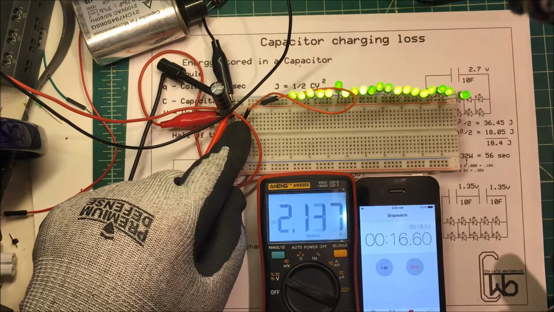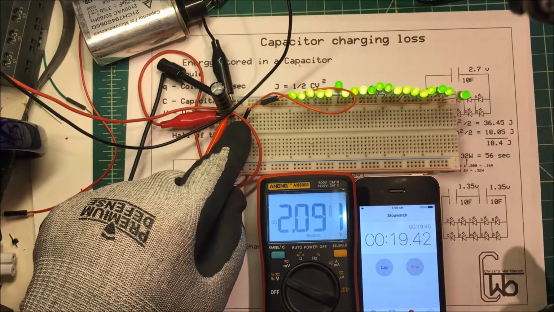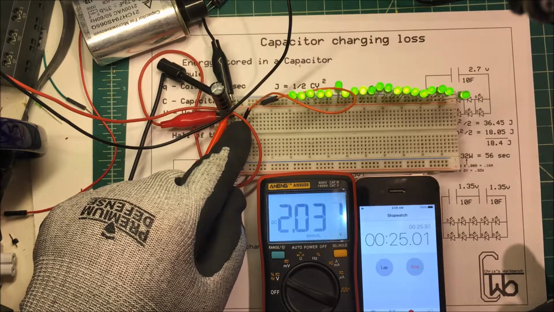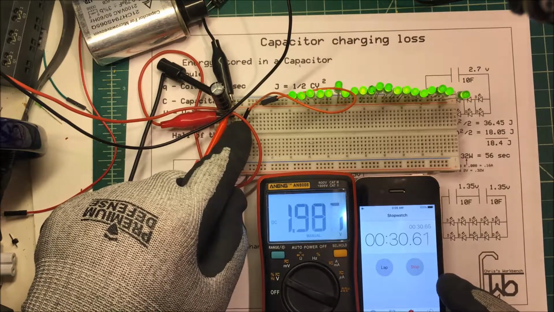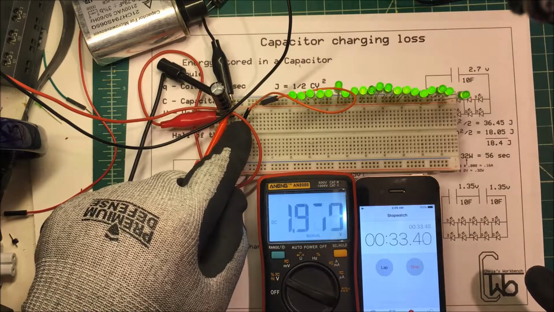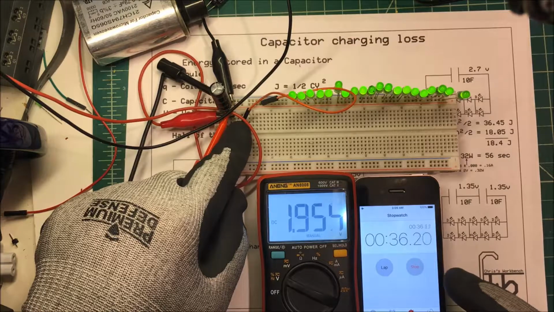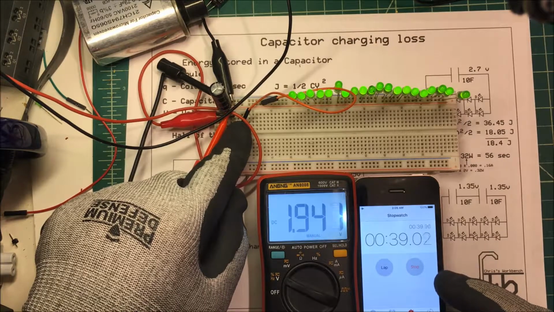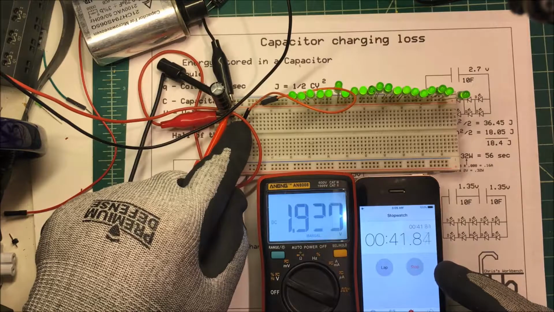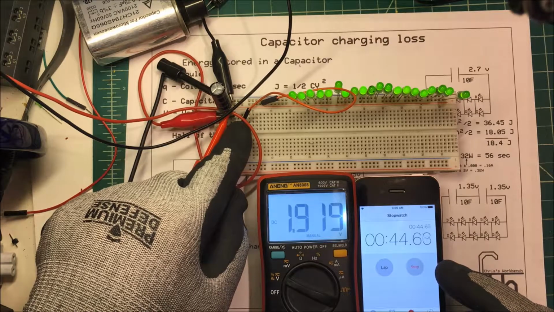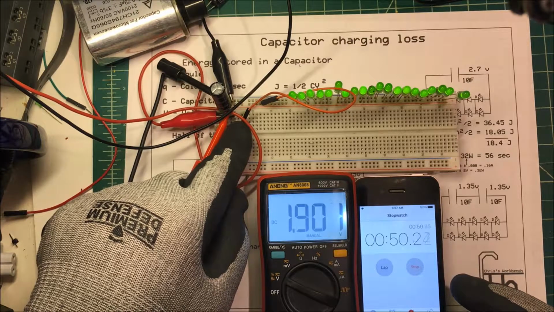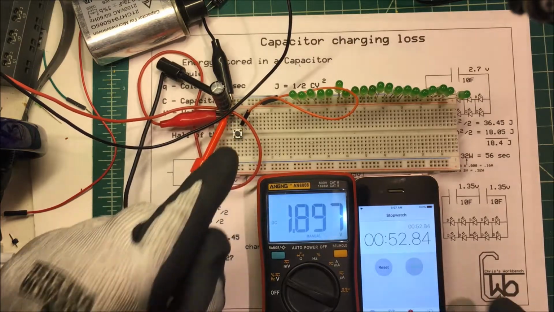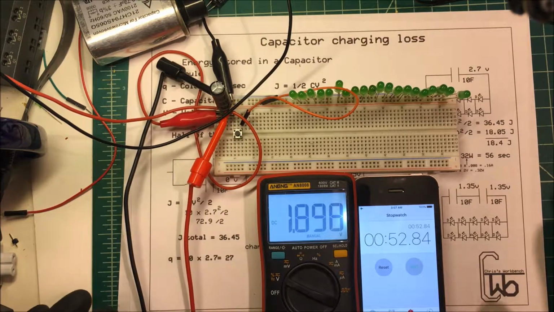We're at 2.1 volts now at 20 seconds, 2 volts at 22 seconds, and we'll see what happens here. 1.99, 30 seconds. At 40 seconds, 1.93. And right there we've got 50 seconds. That was off by 6 seconds.